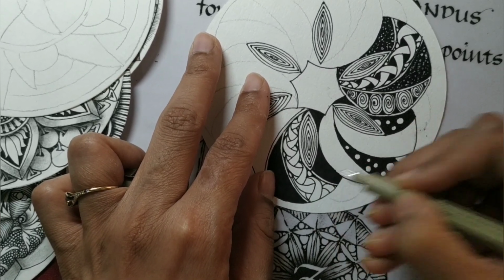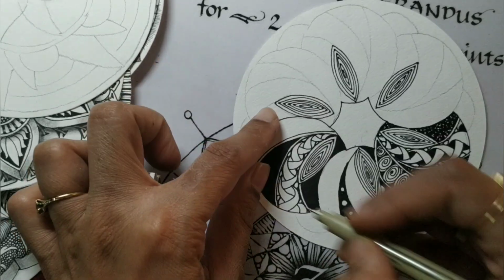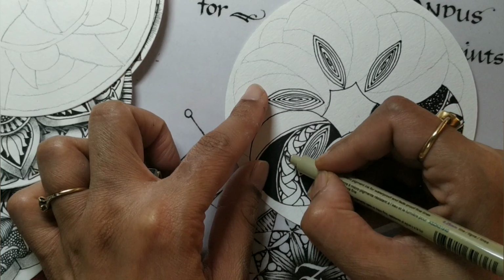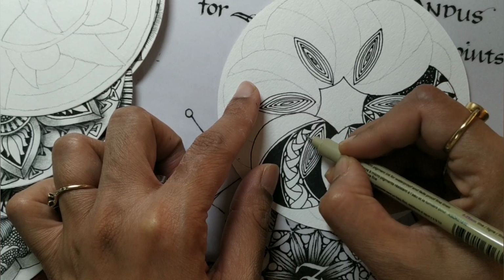So again, inserting those orbs in the leftover spaces. Right, and then these spaces to be inked.